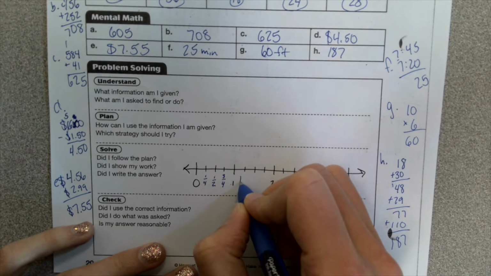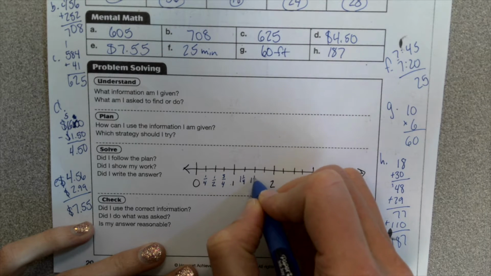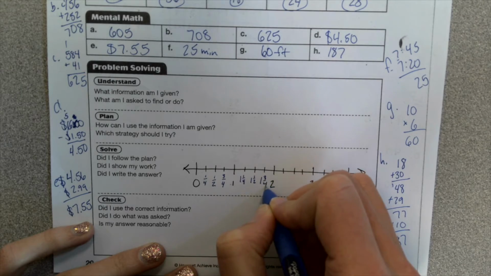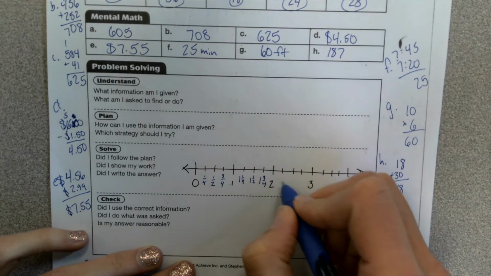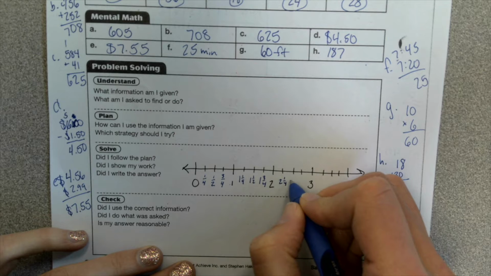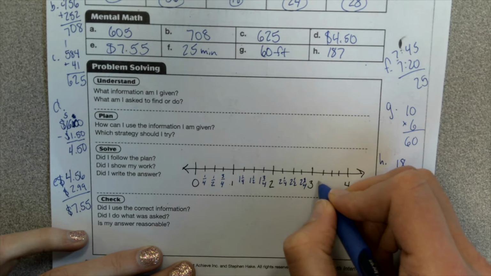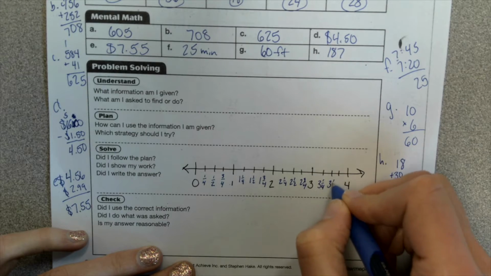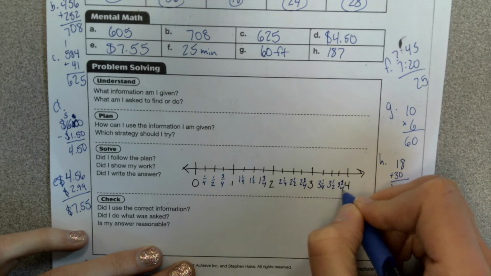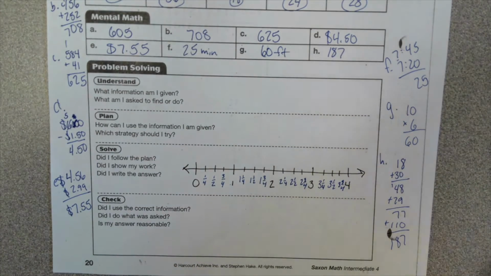Okay, so now we can go 1 and 1/4, 1 and 1/2, 1 and 3/4, 2. 2 and 1/4, 2 and 1/2, 2 and 3/4, 3. 3 and 1/4, 3 and 1/2, 3 and 3/4, 4. All right, do your best. I know that it's small. Go ahead and flip it over and we'll get started on our new concept.